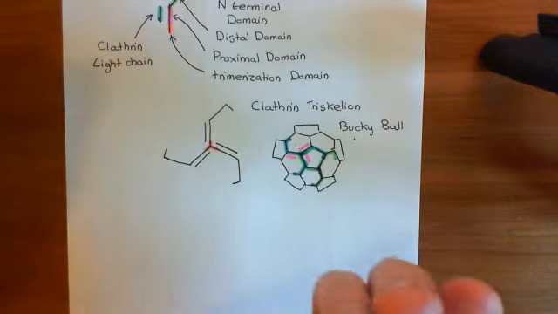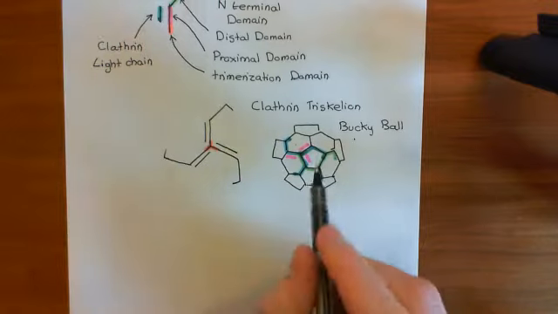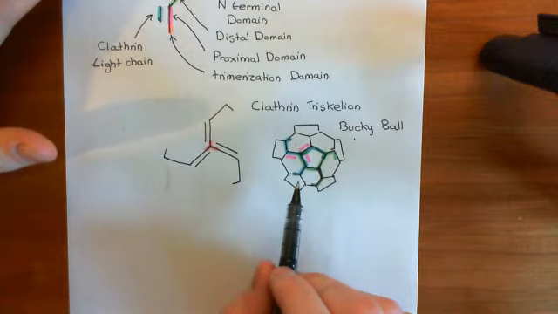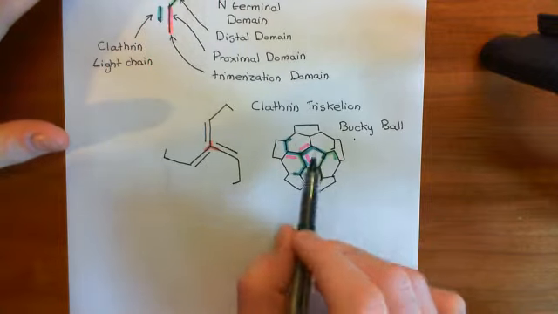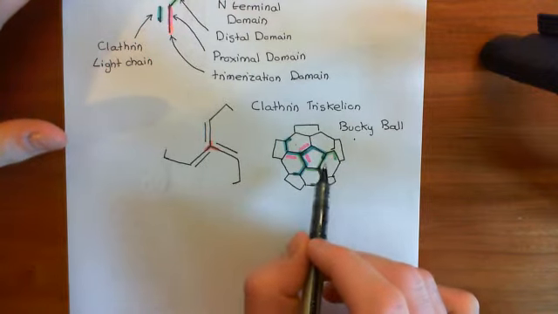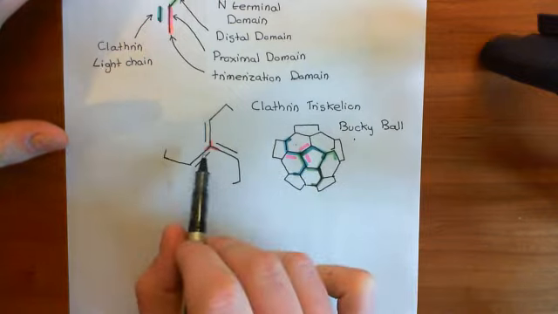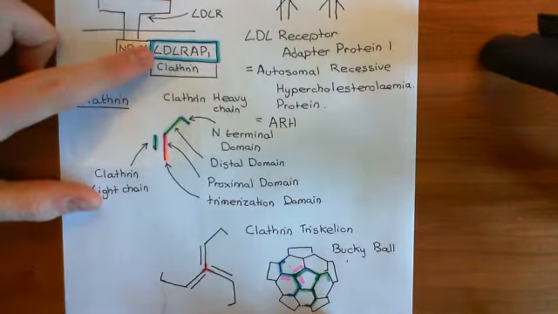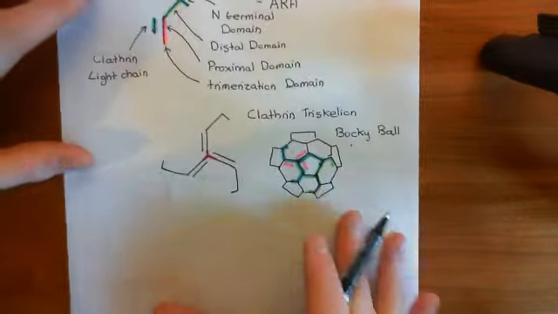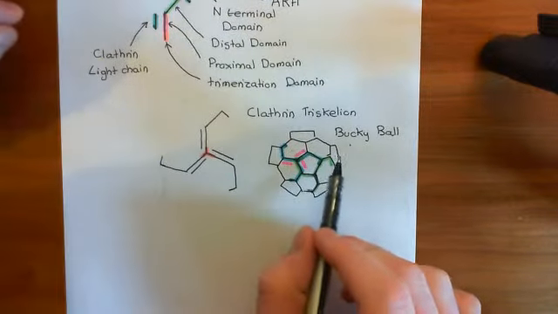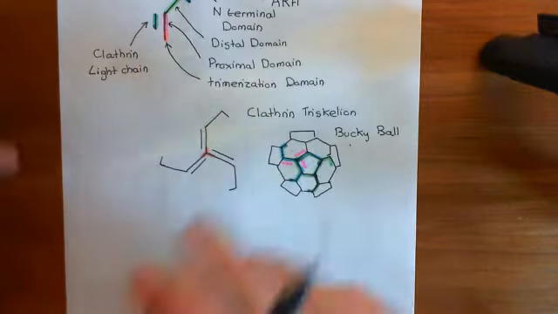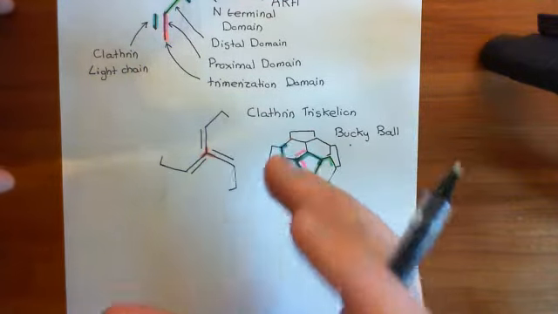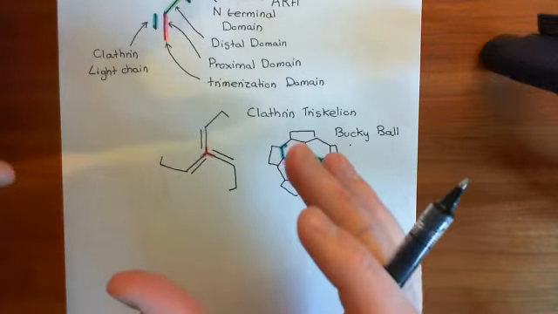It does have overlaps when it's building one of these buckyballs, but hopefully you can appreciate how you could build the skeleton of one of these things out of joining together loads of Clathrin molecules, and this is what starts to happen. So you bind the first initial Clathrin molecule onto the LDL receptor adapter protein 1, and then it starts binding with loads of other Clathrin triskelions, and it starts assembling one of these buckyballs at this point where the LDL receptor is.